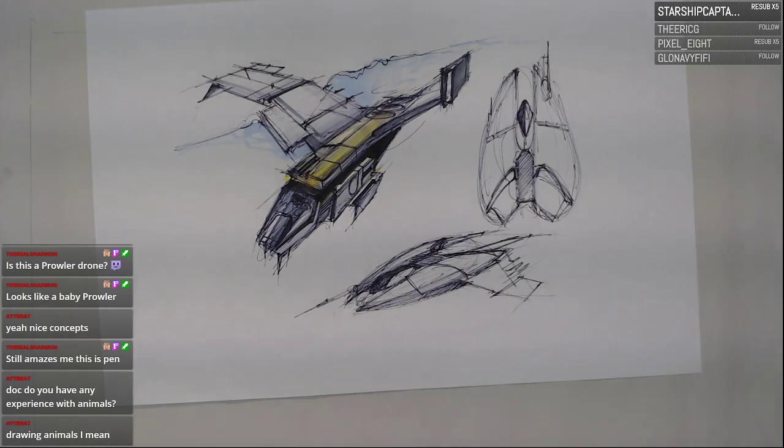Drawing animals. I mean, hey, Doc, you have any experience with animals? This still amazes me. Interesting. Yeah, nice concepts. Yeah, I've done some animal work for illustration, and some film sets for Disney productions years ago out in California. So, yeah, a little bit of that. Are you going through that process now, Brett?